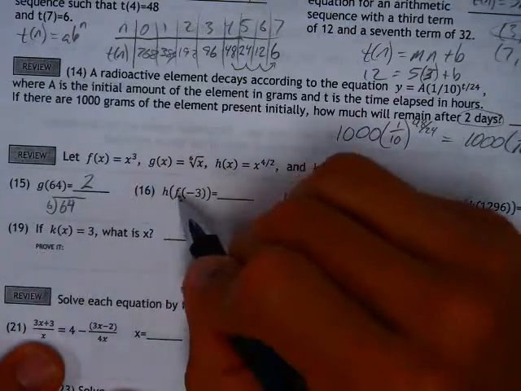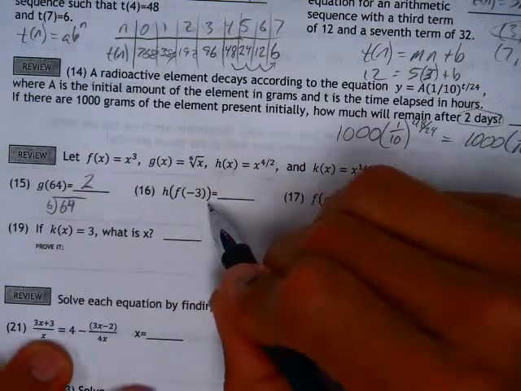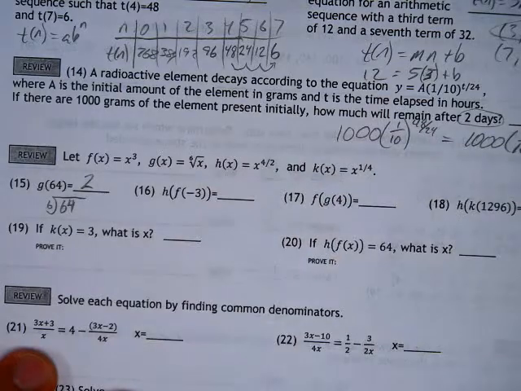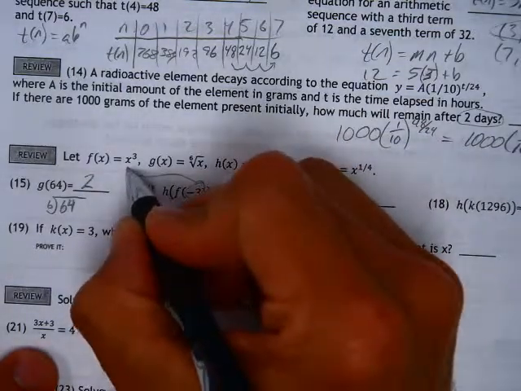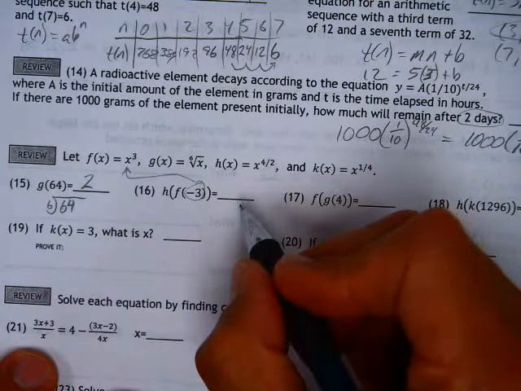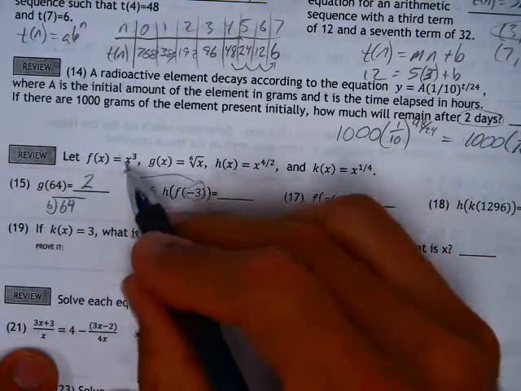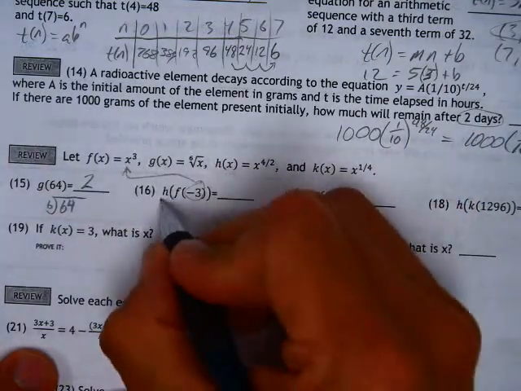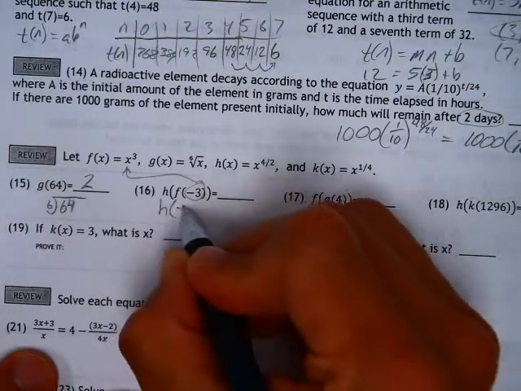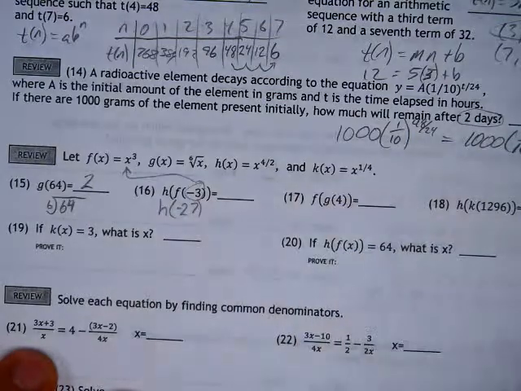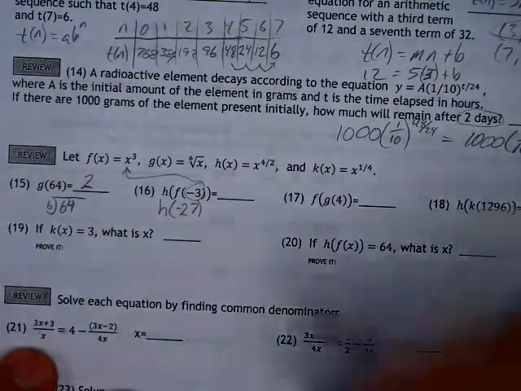Okay. H of f of negative 3 means, this is 2 problems in one. You're plugging negative 3 into the f equation. Okay. You plug it in, you cube it, you get negative 27. Well, that's the output for f of negative 3. Now you're taking h and you're plugging in negative 27 into h.